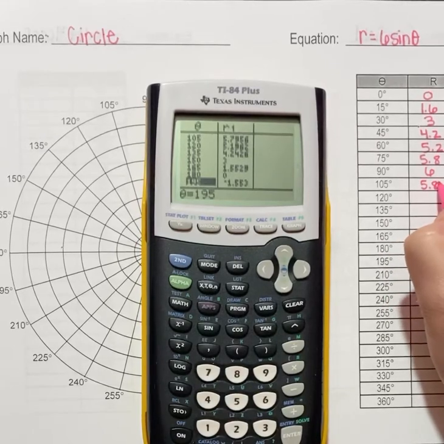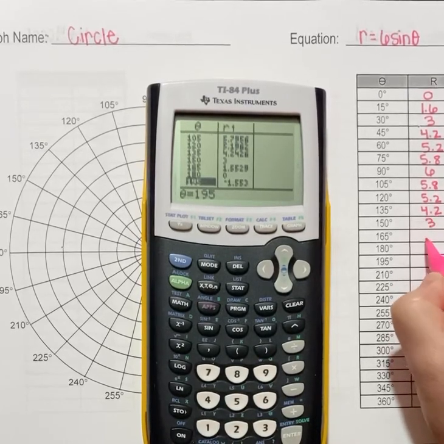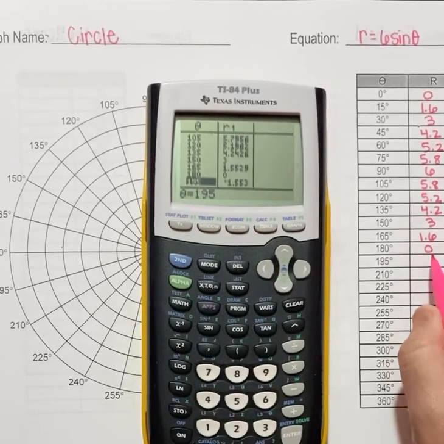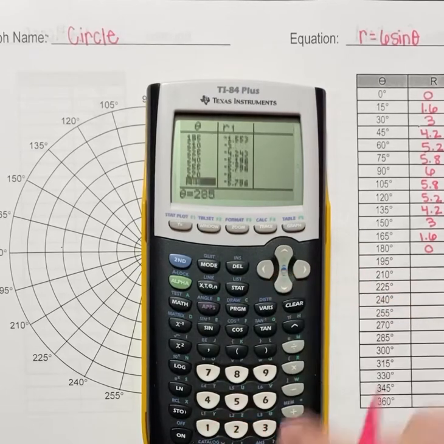You notice things are the same right here. We've got 5.2, I'm rounding here, don't forget. I've got 4.2. I've got 3. I've got 1.6. And then I've got 0. And that's at 180. So my next one I'm going to start at is 195. So I'm going to scroll my table up to where I see 195 being the start of it.